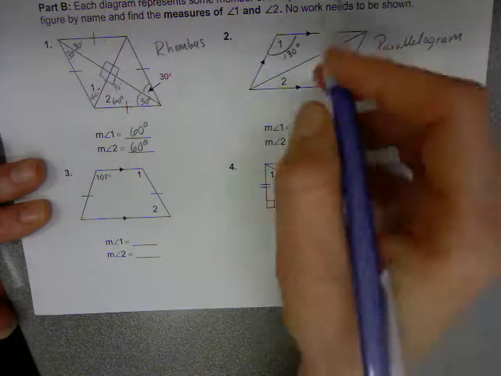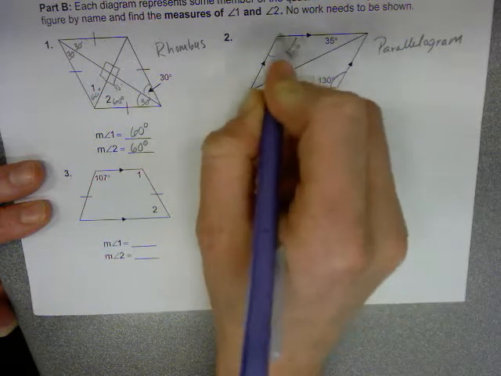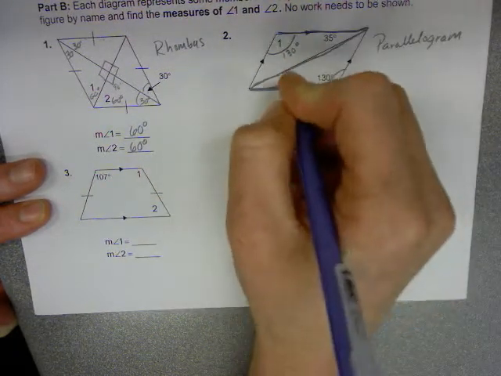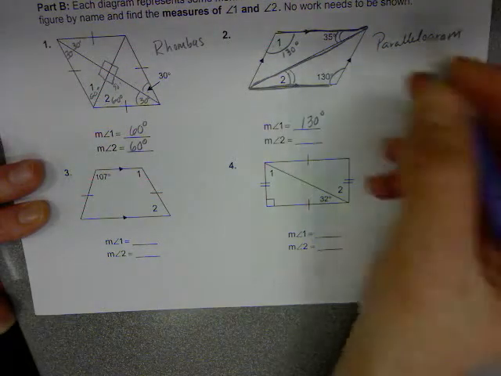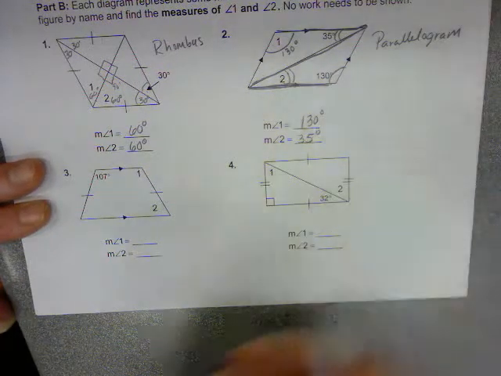And angle 2, since these lines are parallel, I can trace them and I see I have a Z. These are alternate interiors. So alternate interior angles are equal. So angle 2 is also 35 degrees.